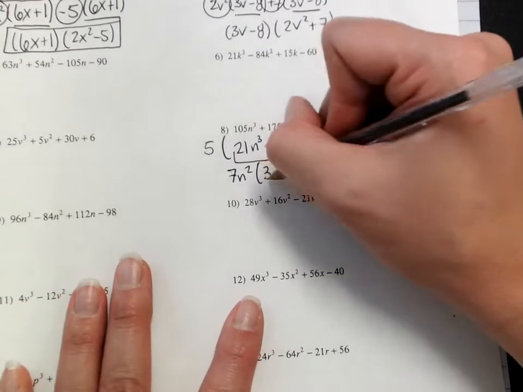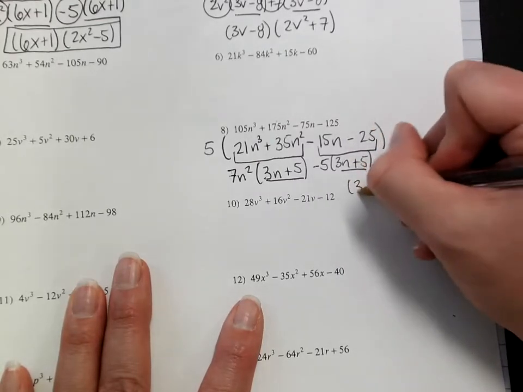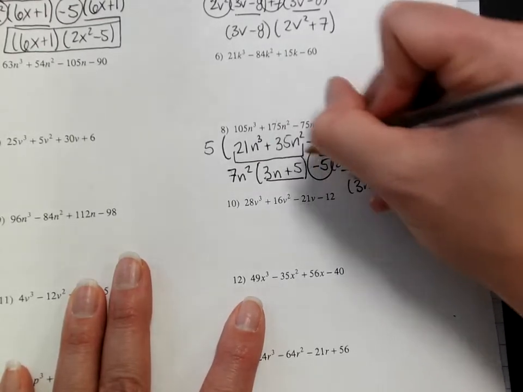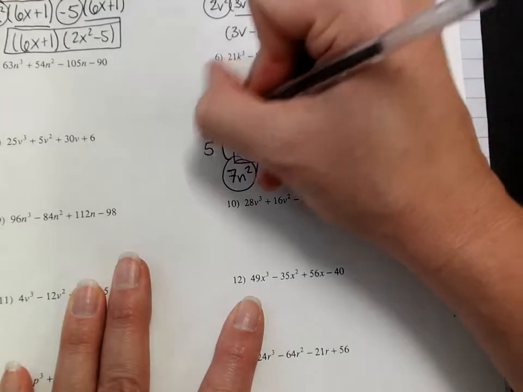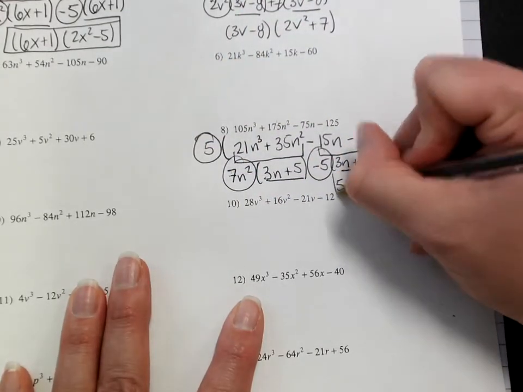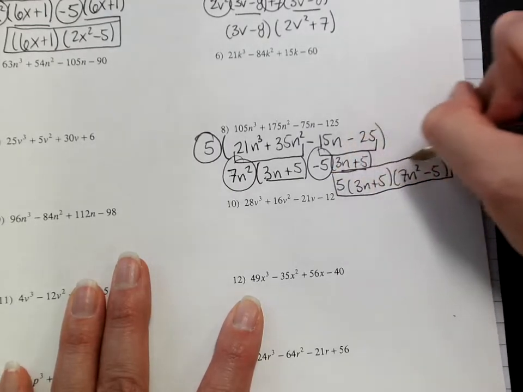Now my two factors here match, 3n plus 5. These go together to become my other factor. And my greatest common factor of 5 needs to hang out in front. Okay?